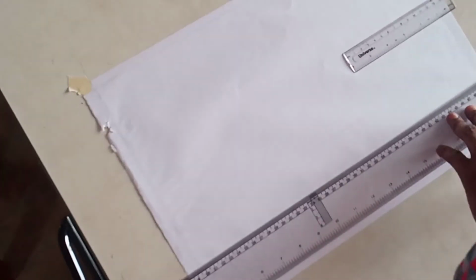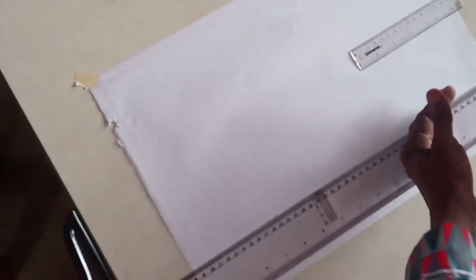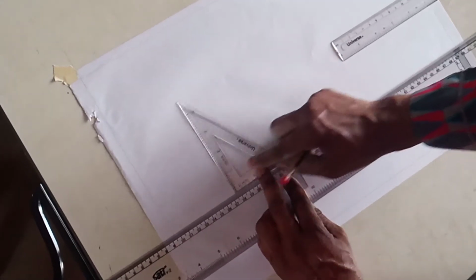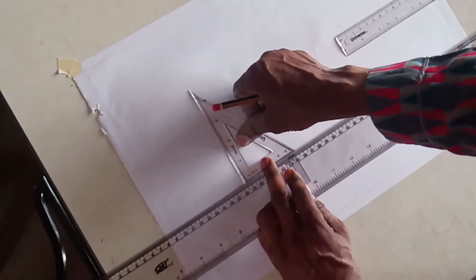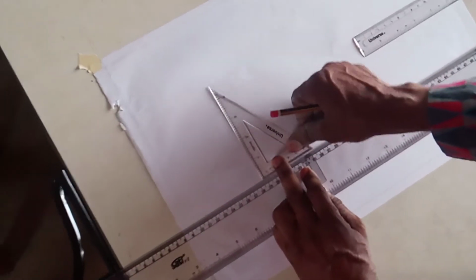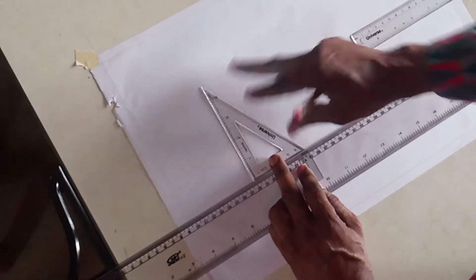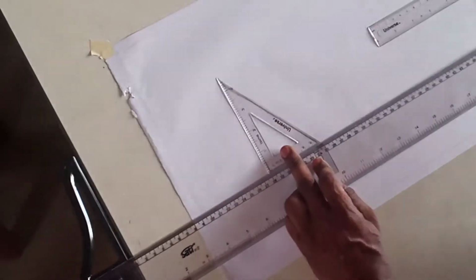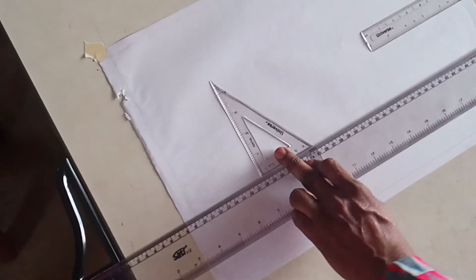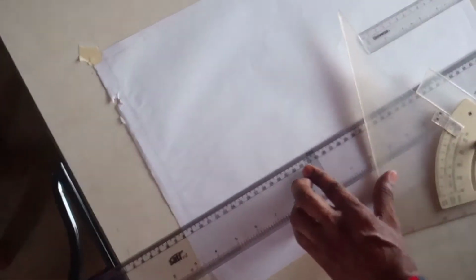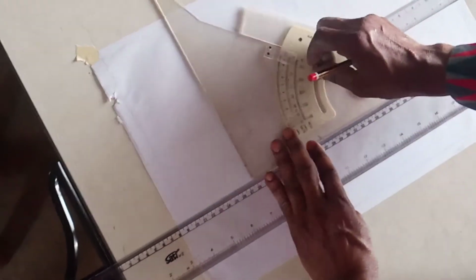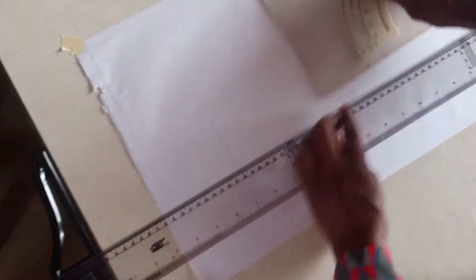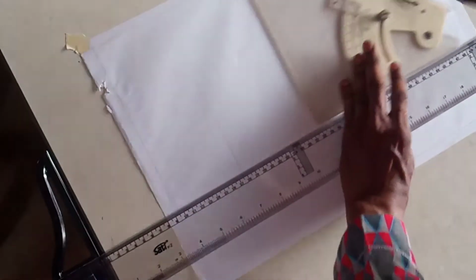Now you need your set square to draw a vertical line on this point. Actually, I'm supposed to use the adjustable set square, but because some of you may not know how to use that, that's why I'm using this. But along the line, I'm going to use the adjustable set square to draw out what is required. Let me use that straight away to save our time. Then the same thing will happen here.